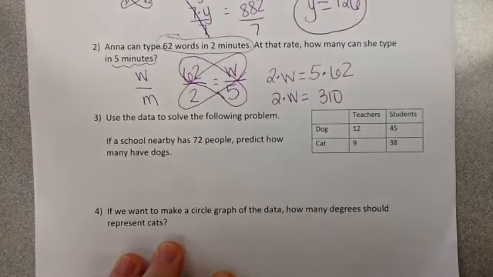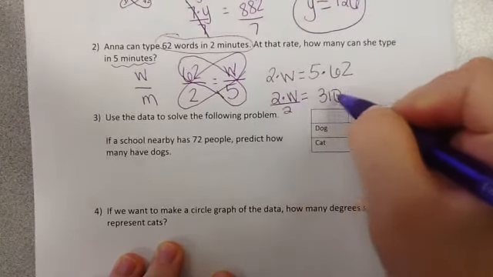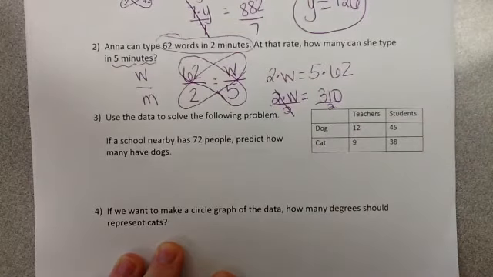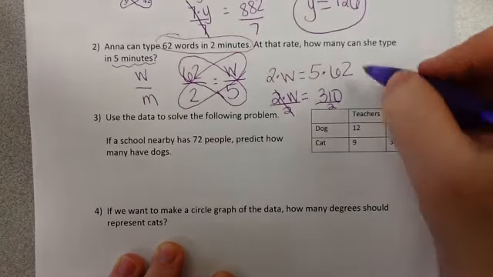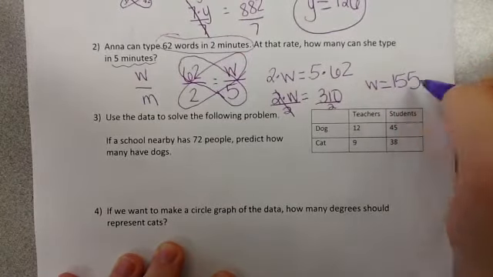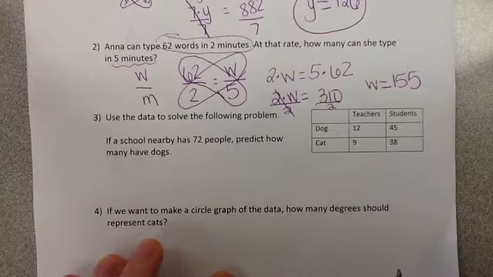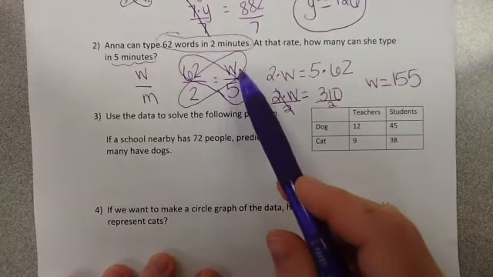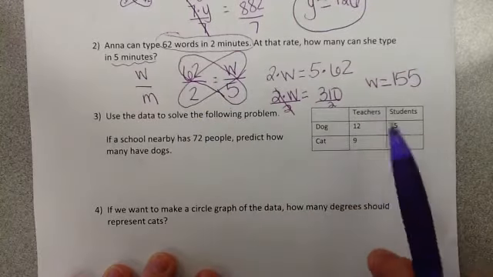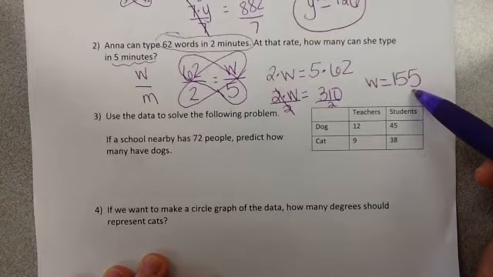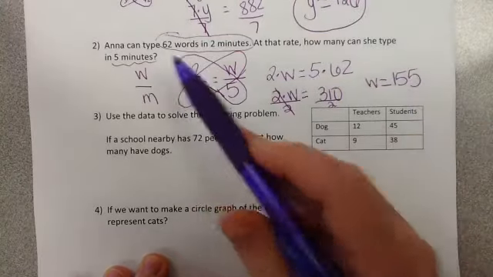Divide by 2. W equals 155. So use your labels, make sure you plug things in the right spot, then cross multiply and solve. So Anna would be able to type 155 words within 5 minutes.